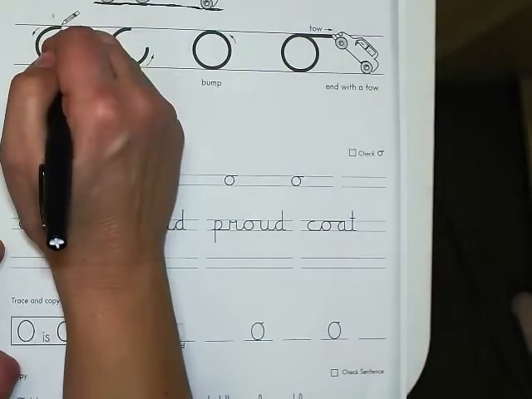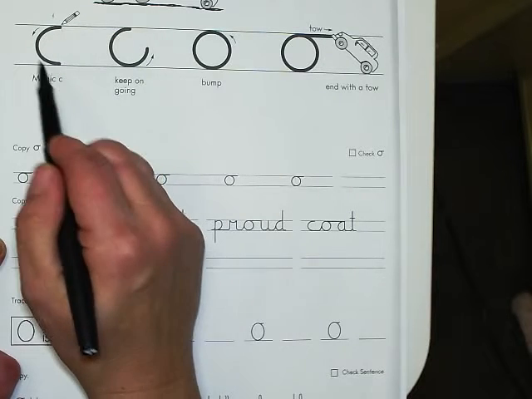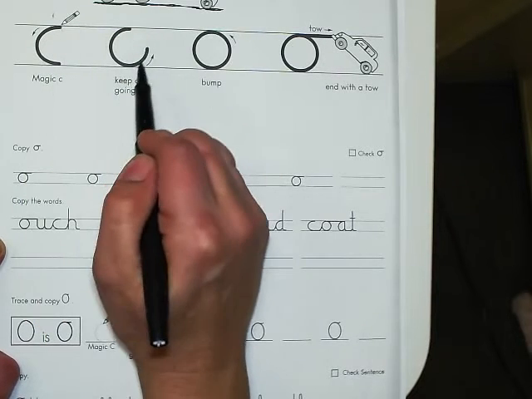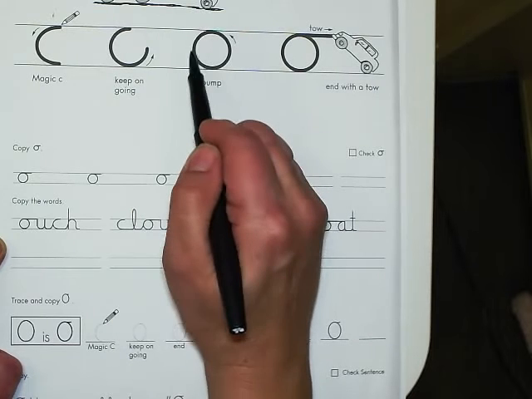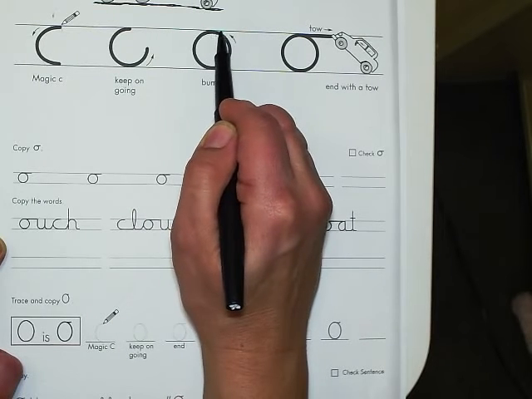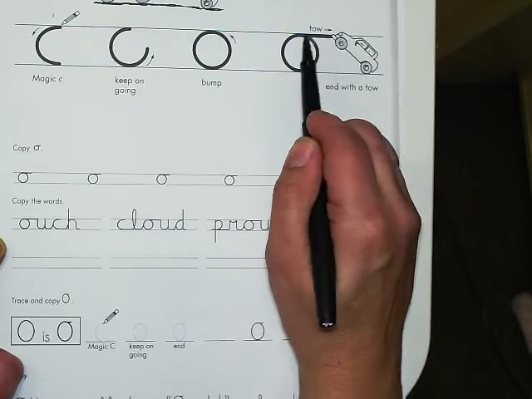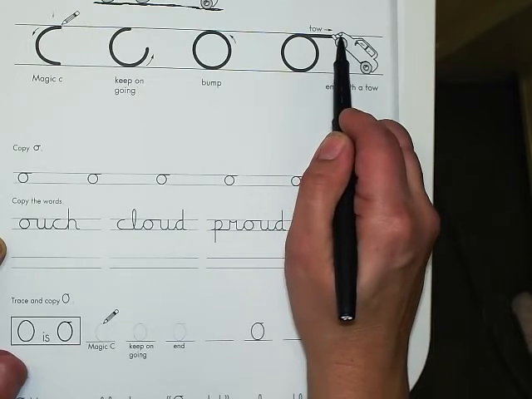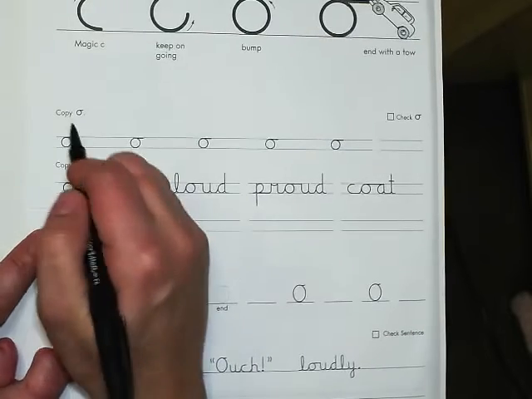To make an O, we're going to start with our magic C, but we're not going to stop and come back. We're just going to keep going. When we get to the very top and we have this beautiful circle, then we're just going to tow our car away. And the funny thing about the O is we end at the top instead of the bottom like most of our other letters. So let's practice by tracing a few.